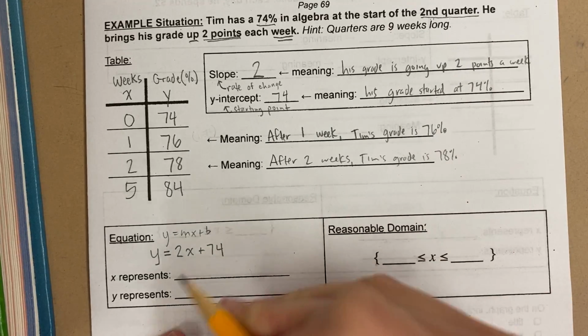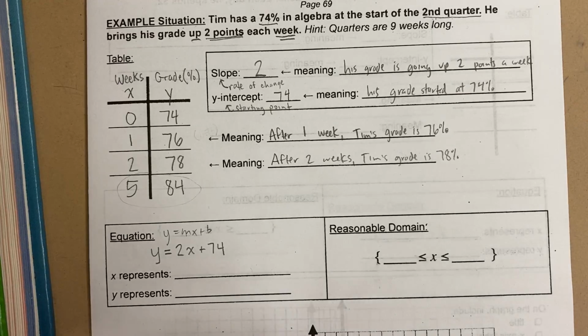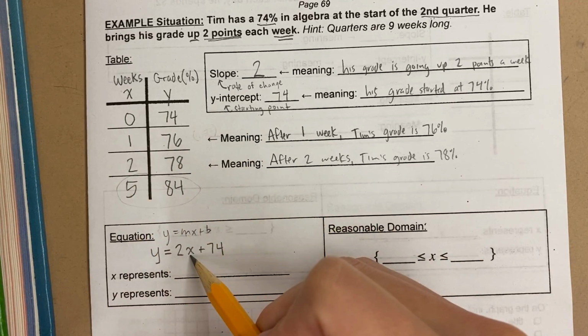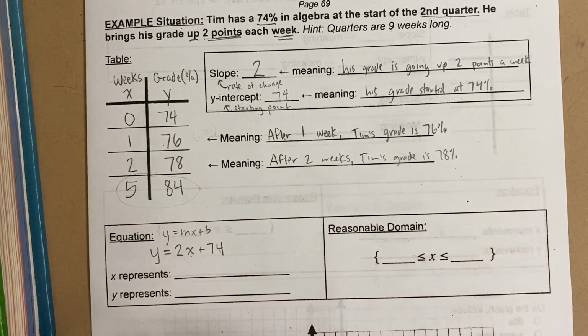Okay, now if you want to check your equation, here's how you would do it. Look, you would take this bottom point, and you'd see, does it work? If I plug in 5 for x, that'd be 2 times 5, that's 10, plus 74, that would equal 84. Oh look, that would say 84 equals 84, which is totally true.